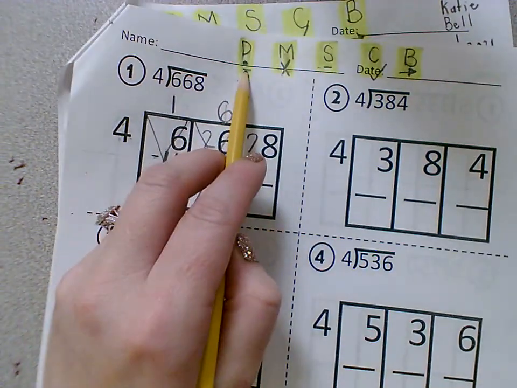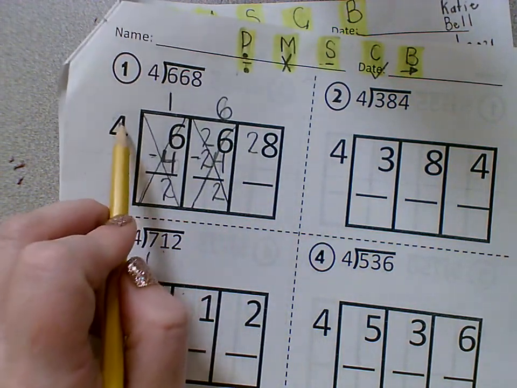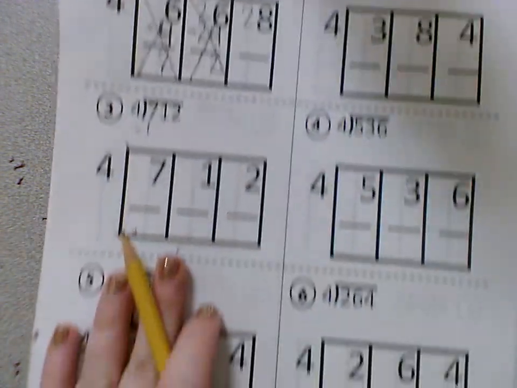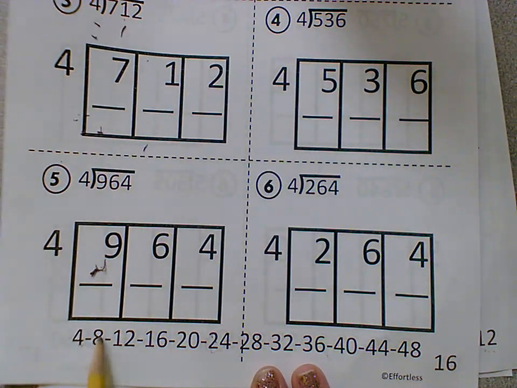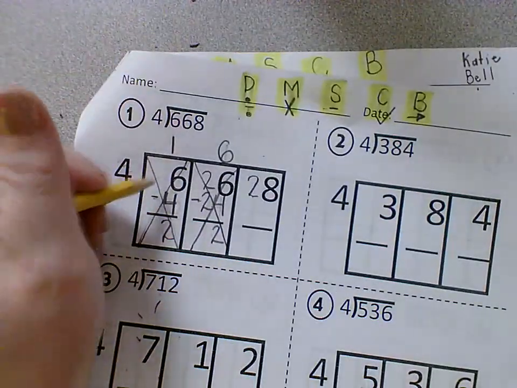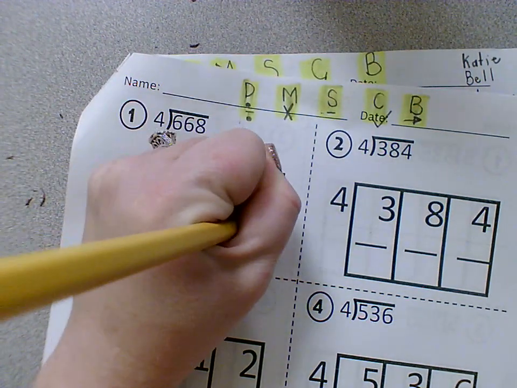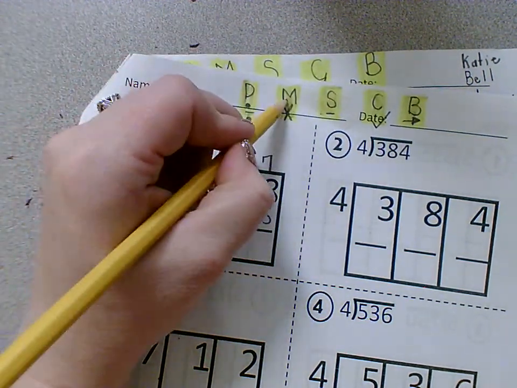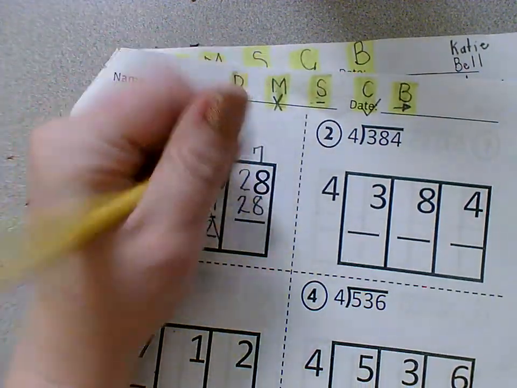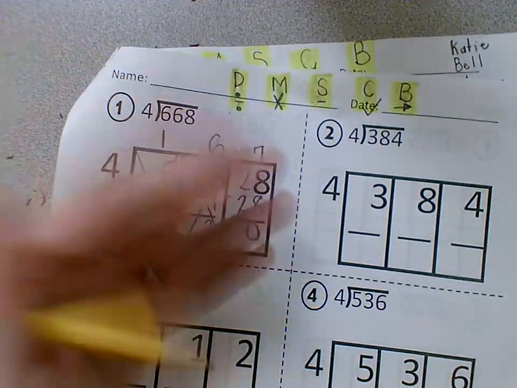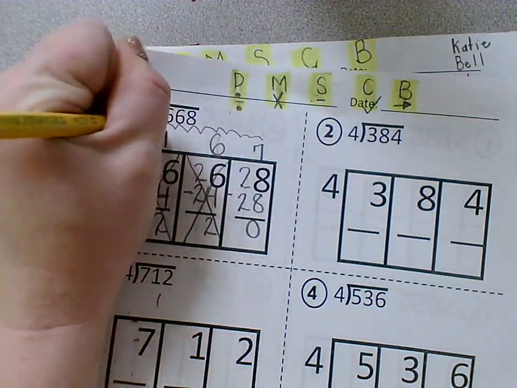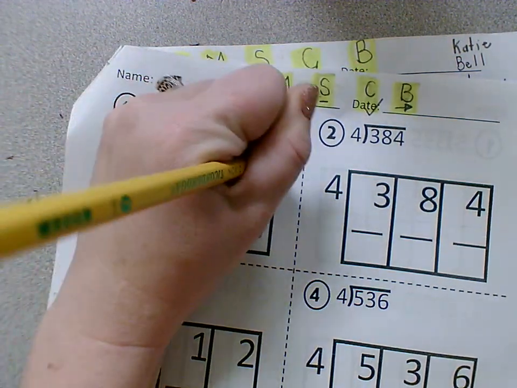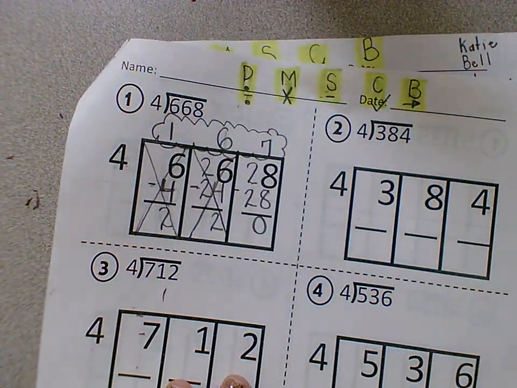Now, we're going to start again. 28 divided by 4, or 4 times what is 28? I see 28 on here, and I get to it by skip counting 1, 2, 3, 4, 5, 6, 7 times. So 4 times 7 equals 28. I've divided, I've multiplied, now I'm at subtraction. 28 minus 28 equals 0. And our answer to this equation is actually at the top. So our answer is 167. Make sure you circle your answer as well.